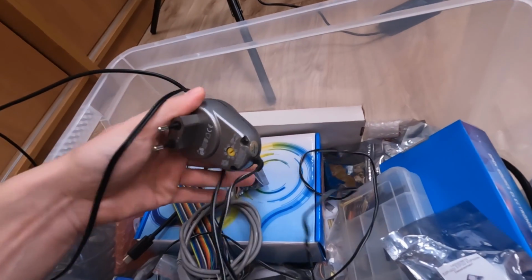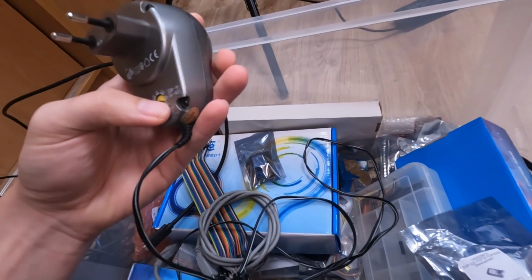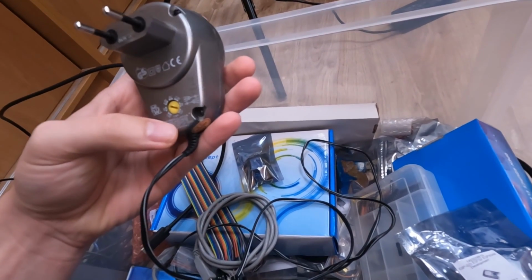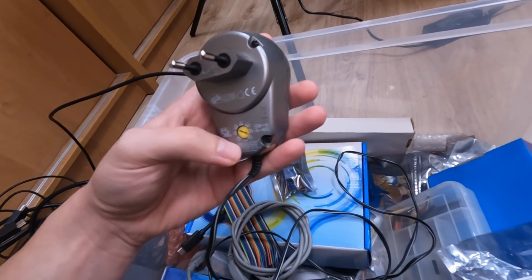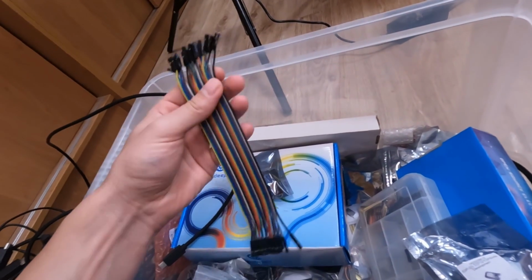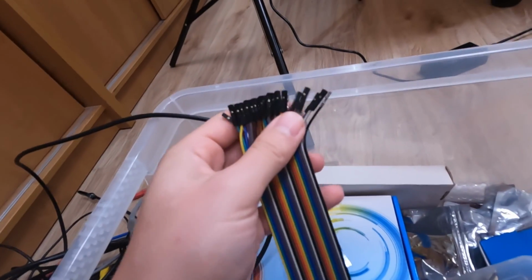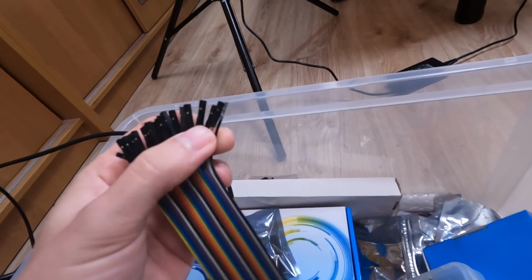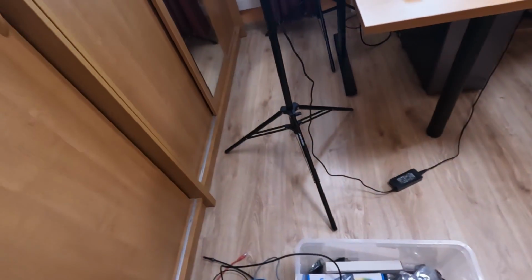Another power adapter with changeable voltage. So again, this one is set to 12 volts right now, and the minimum is 1.5 volts. Those cables are really useful. If you take a look at the ending here, or let me show you like this.